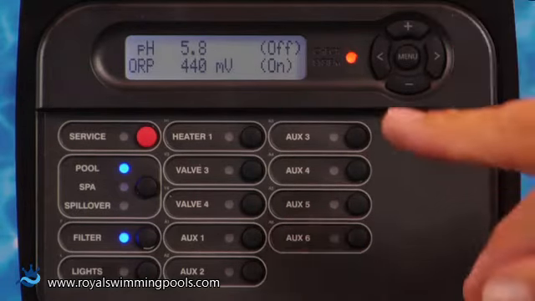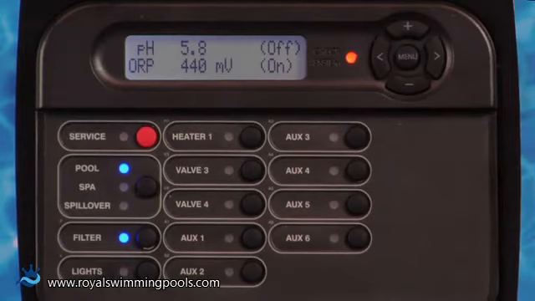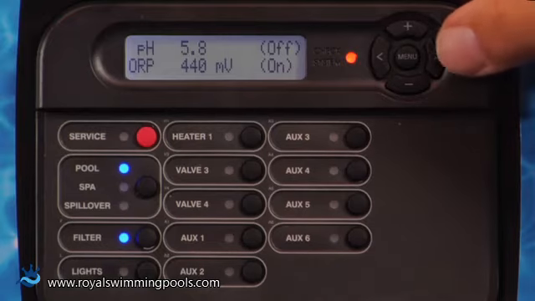If chemistry sensing is enabled, pH and ORP levels and status will be displayed. The ProLogic will refer to these levels to determine how much chlorine to generate to control ORP and how much CO2 or acid to dispense to control pH. Press the right arrow button.